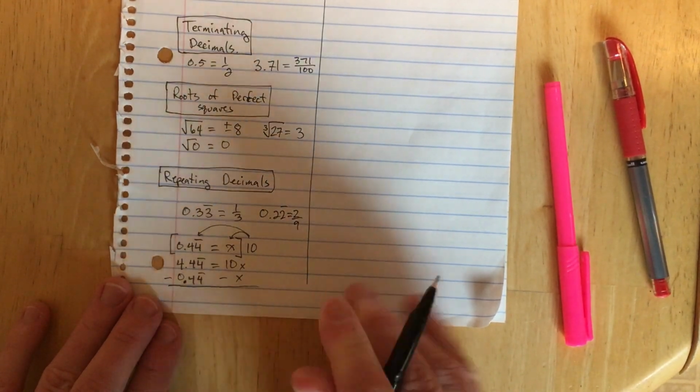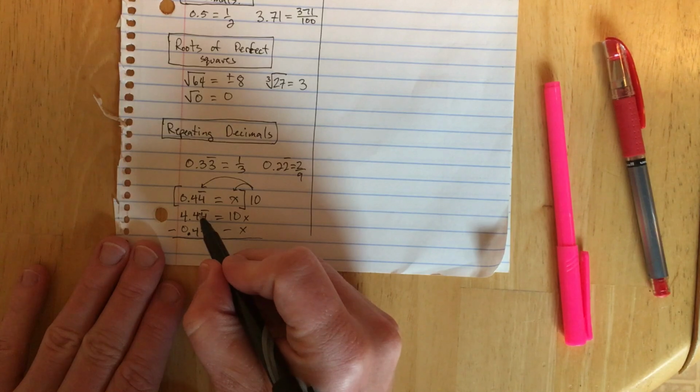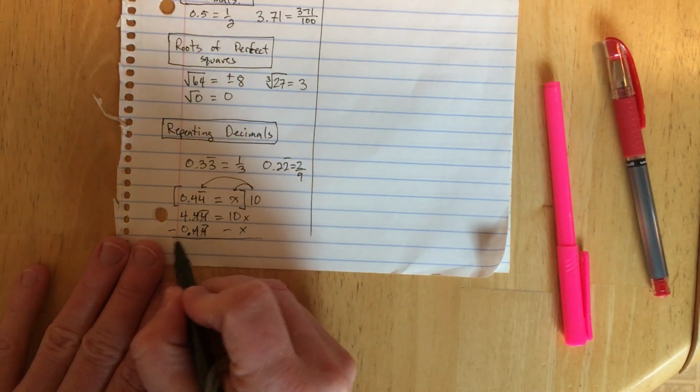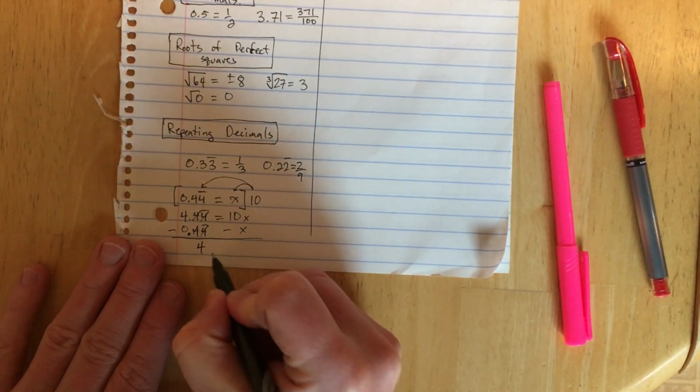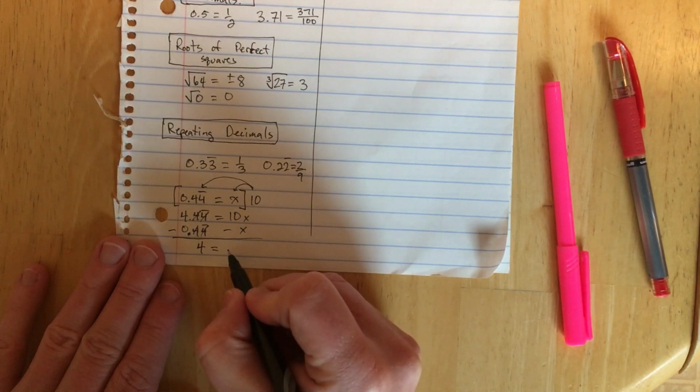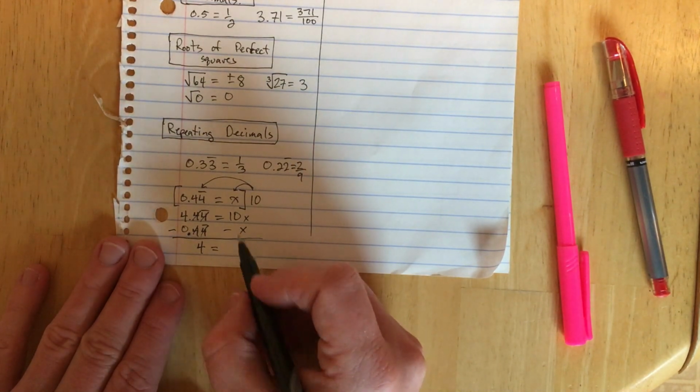So I can do that. And I end up, the neat thing is every 4 in the decimal place, they cancel out. And what I get is 4 equals 10x minus x, which is 9x.